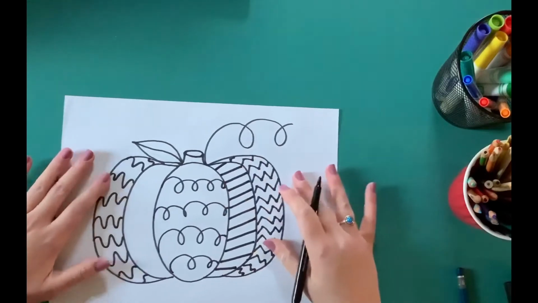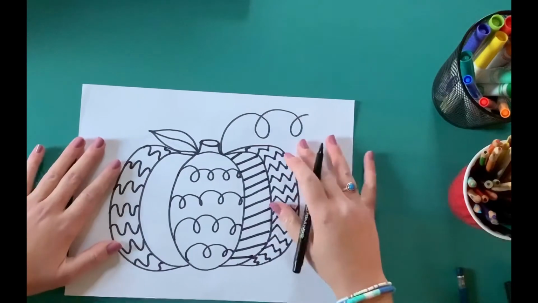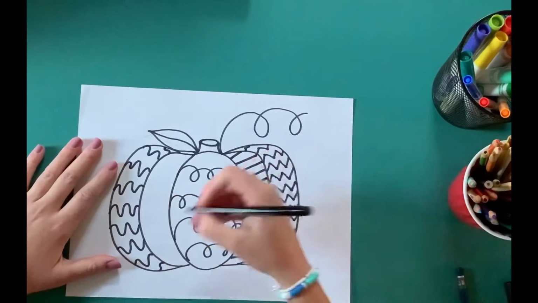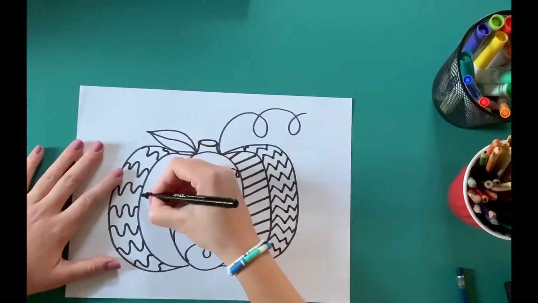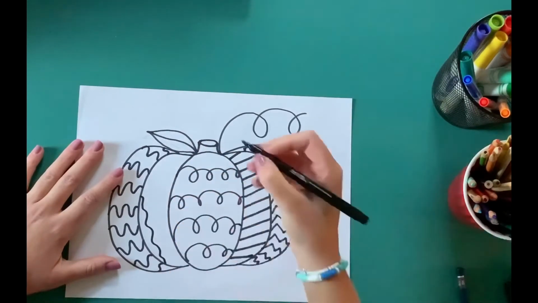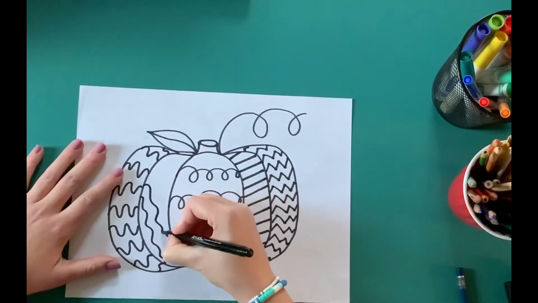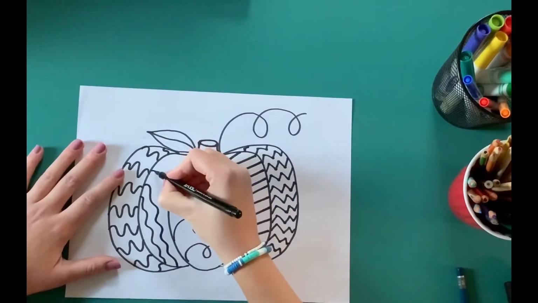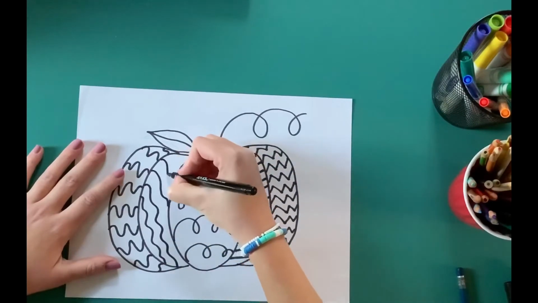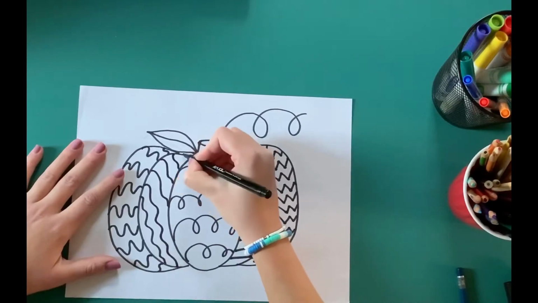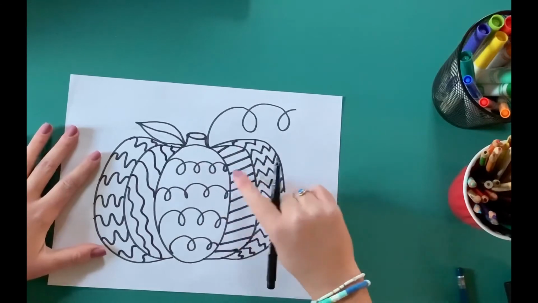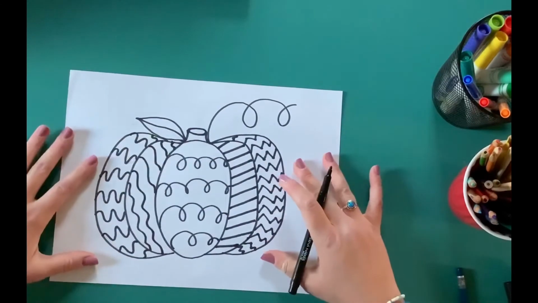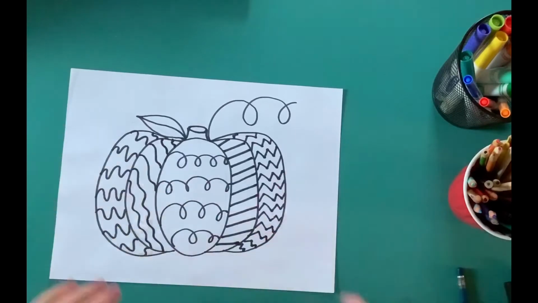And one more. All right, so I have my last section. Let's think. Which kind of lines should I draw for my last section? We'll do some wavy lines going down in a diagonal motion. All right, so now I have 5 different types of lines. And there is my pumpkin complete.